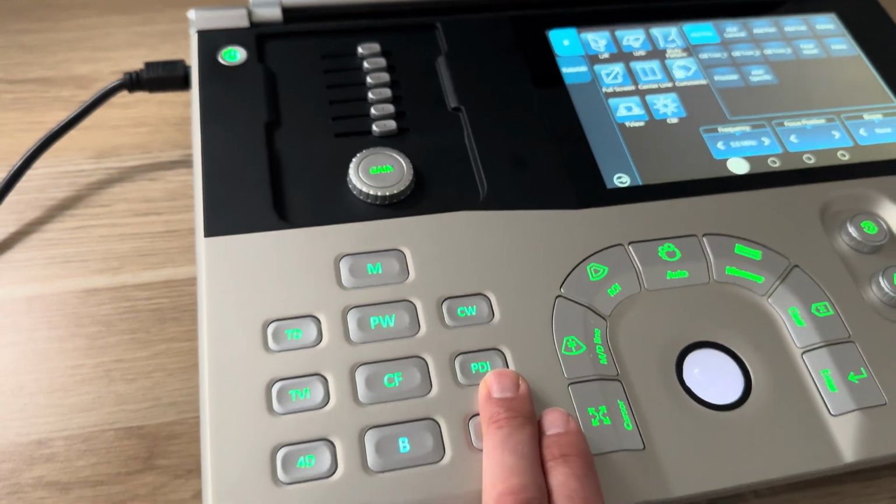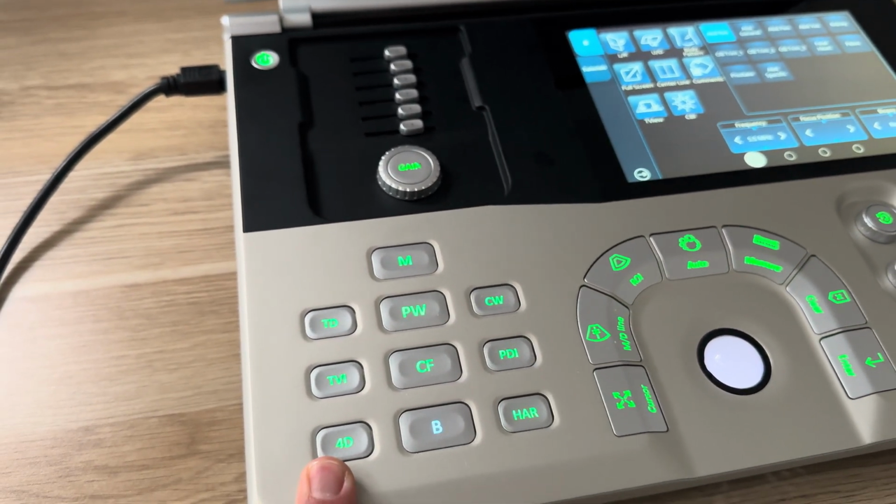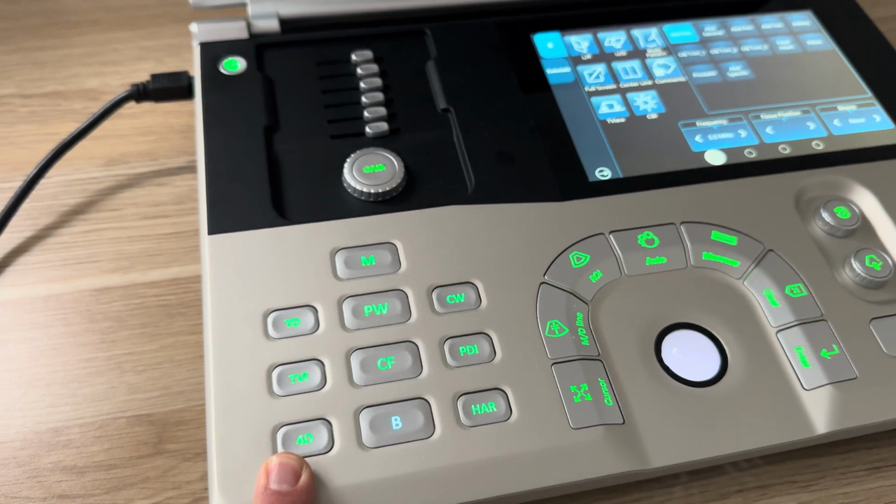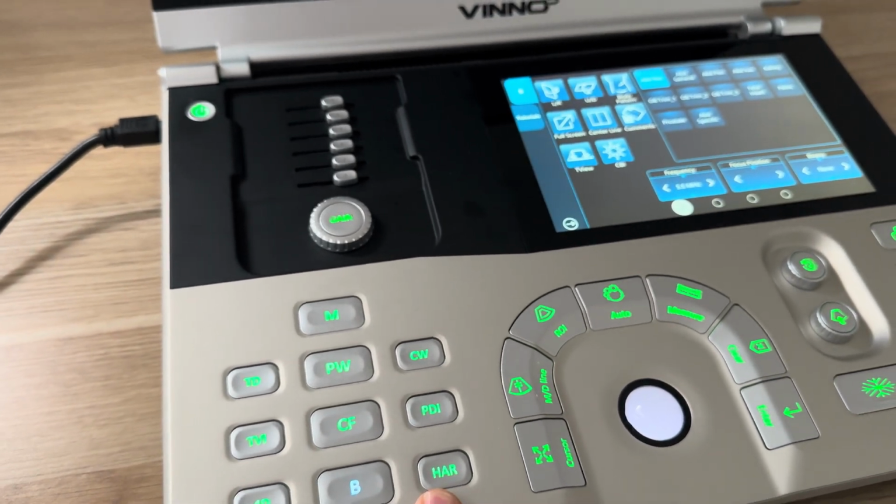We've got power Doppler imaging. We have 4D, which is only for when you've got the 4D transducer plugged in. And we've got B mode and harmonics as well.